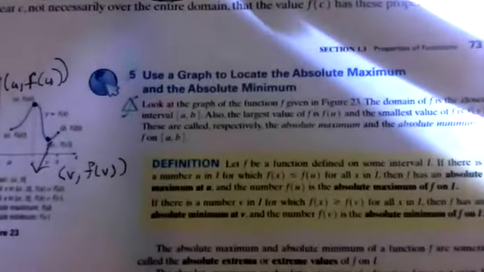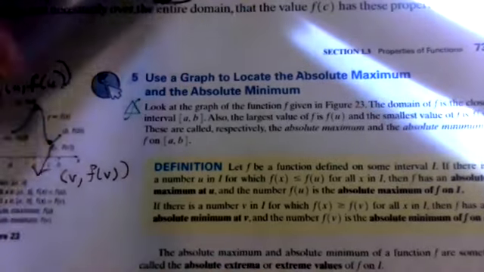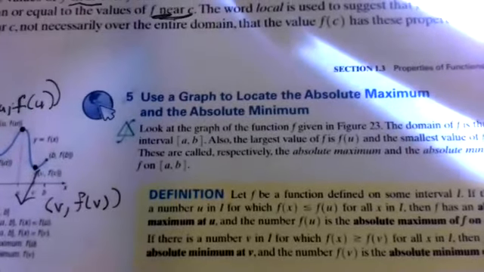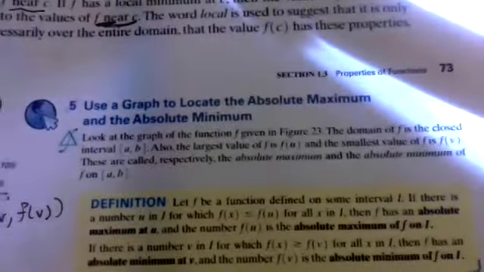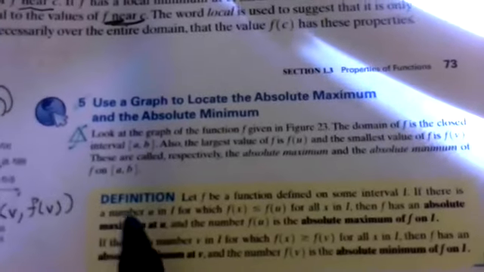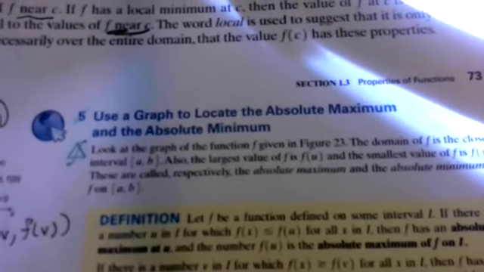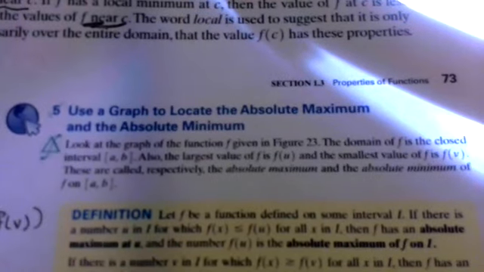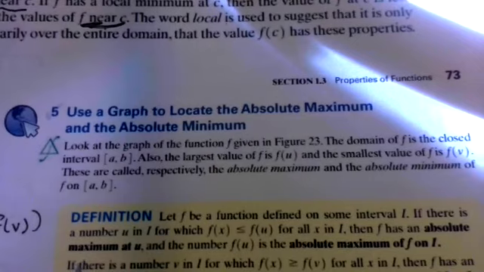So what it's saying over here is the largest value is f of u and the smallest value is f of v. These are called respectively the absolute maximum and the absolute minimum of f on AB.